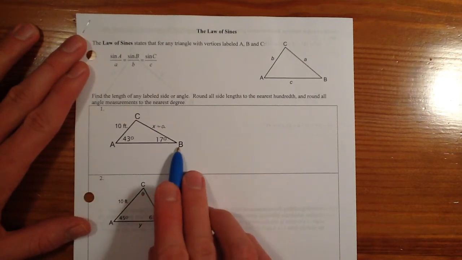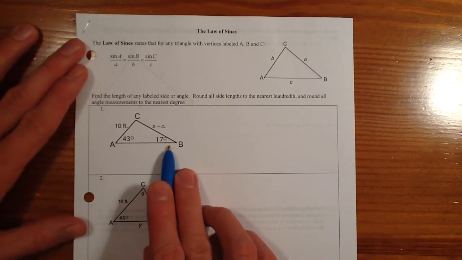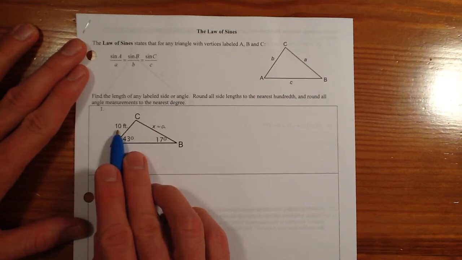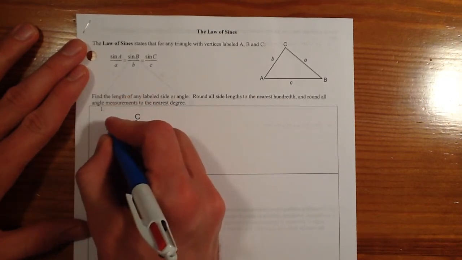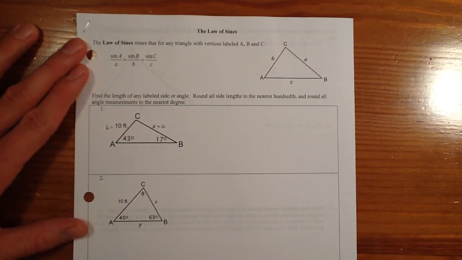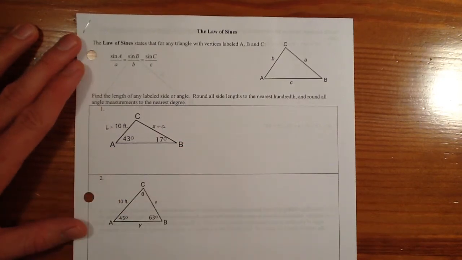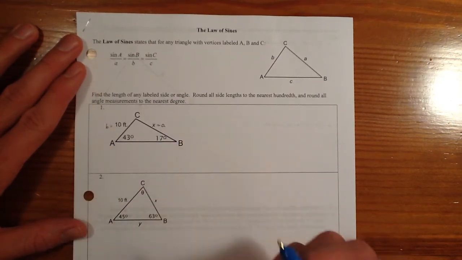So here's what we know. We know big B, angle B, is 17 degrees, and we know that little b is 10. We know big A, angle A, is 43, and we know that we're looking for little a.